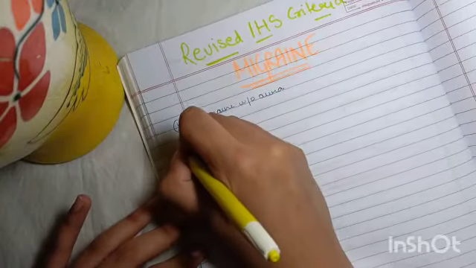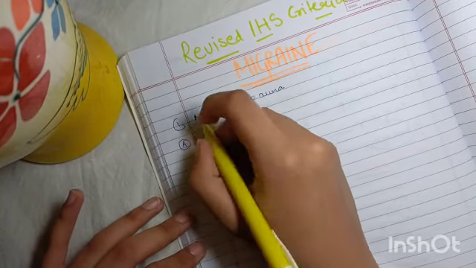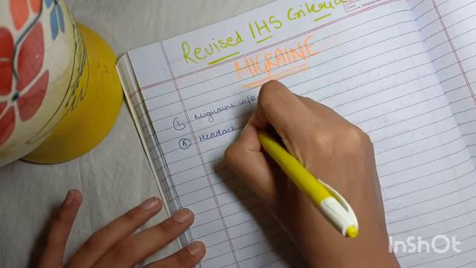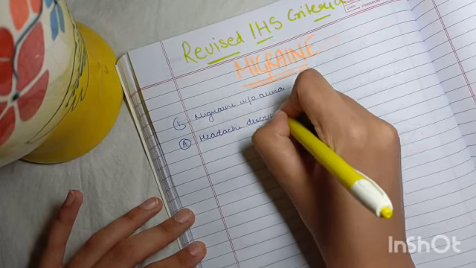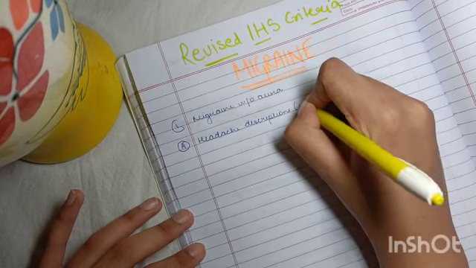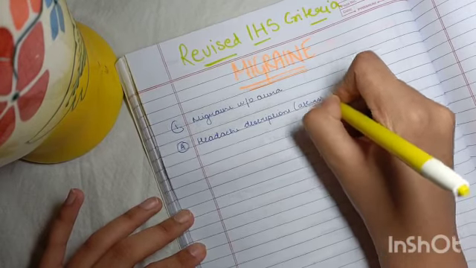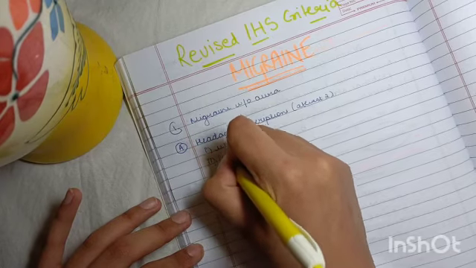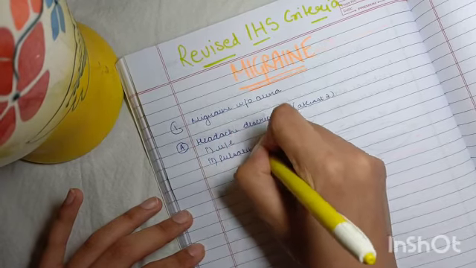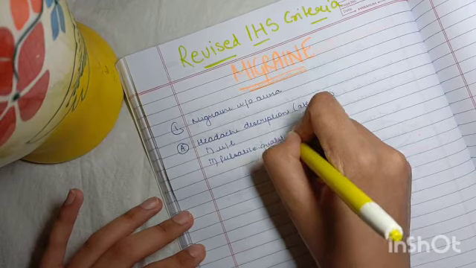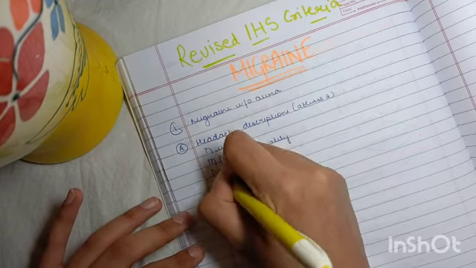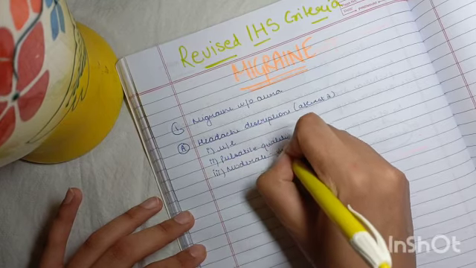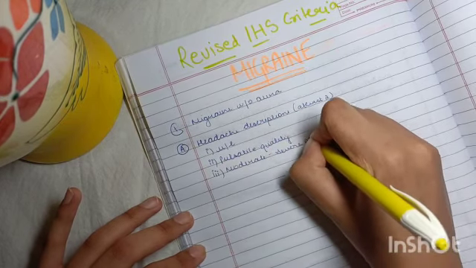symptoms that are given. So in first A, what we see is headache descriptions. At least two should be there. First, if it is unilateral, if it is pulsatile quality, then if it is moderate to severe pain intensity.